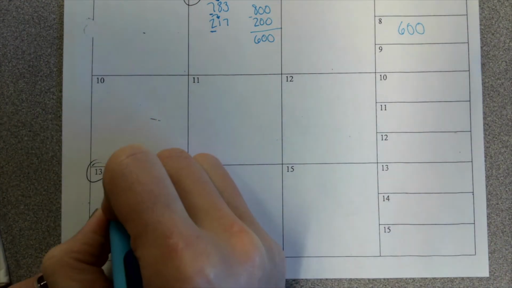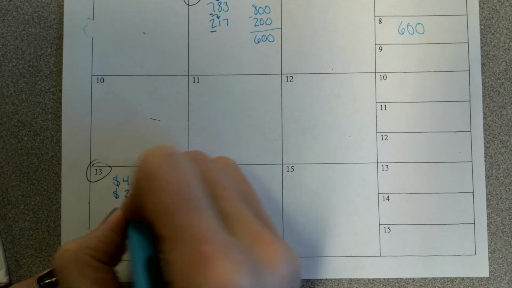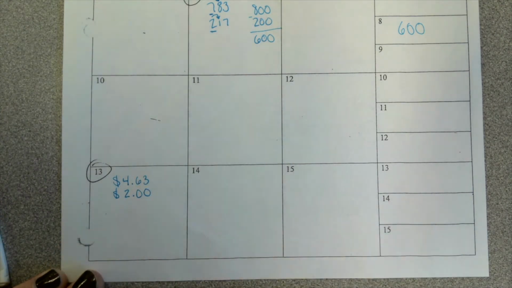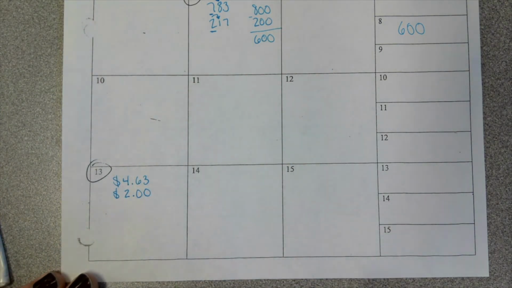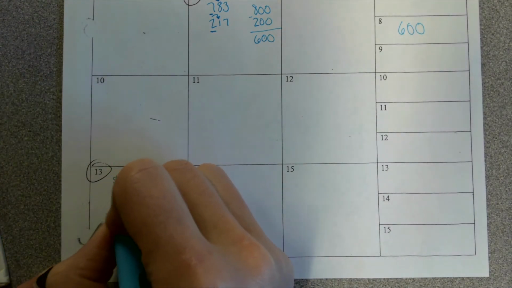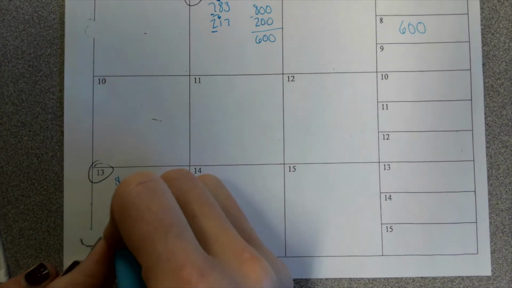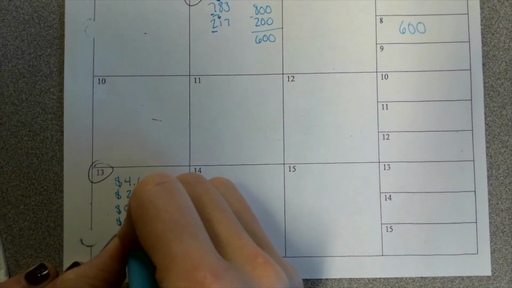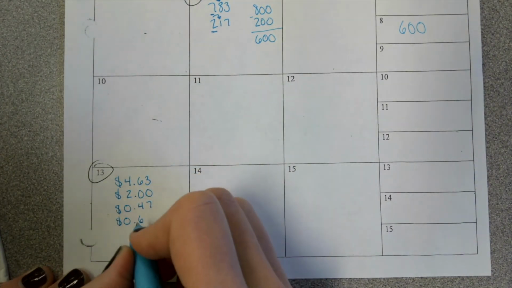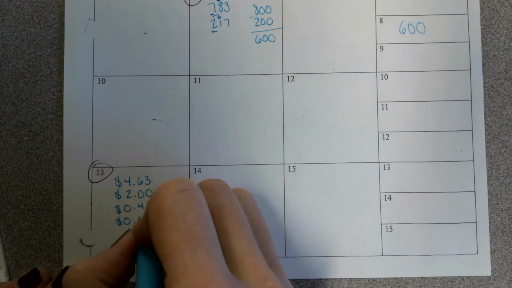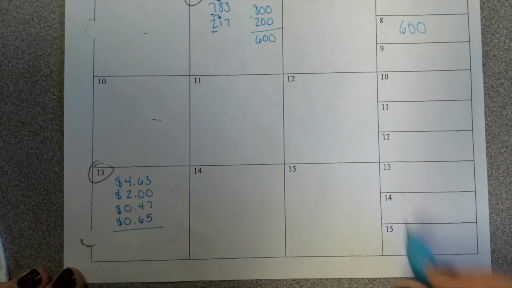Next one, $2. $2 goes under the $4. You can add those zeros to make it have a dollar sign and decimal point. Next one, 47 cents, write it as $0.47. And then the last one, $0.67, write it as $0.67.